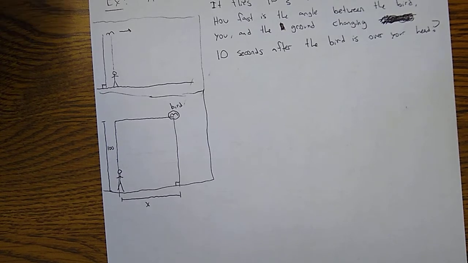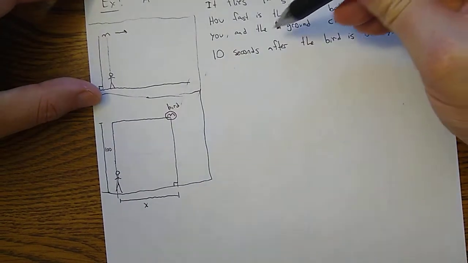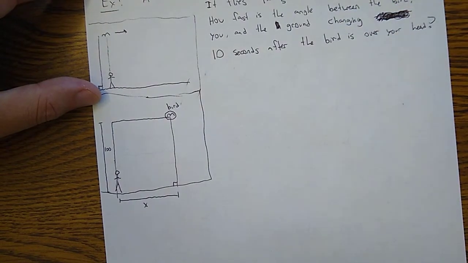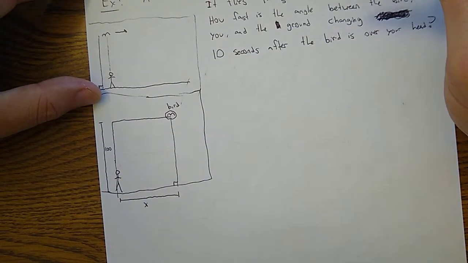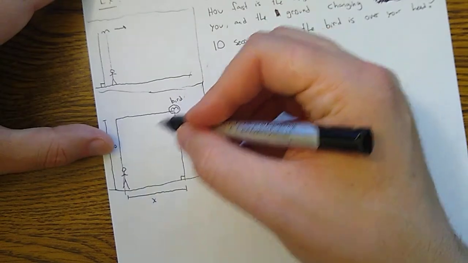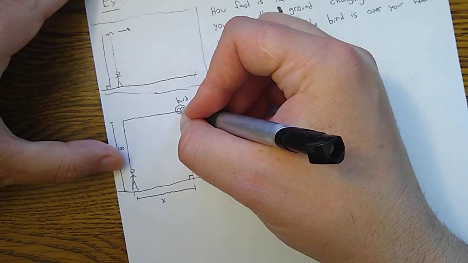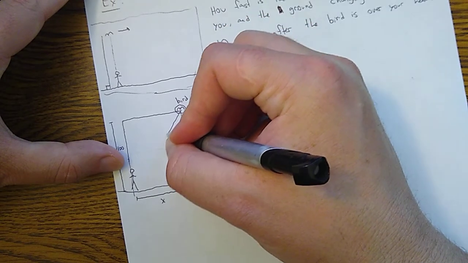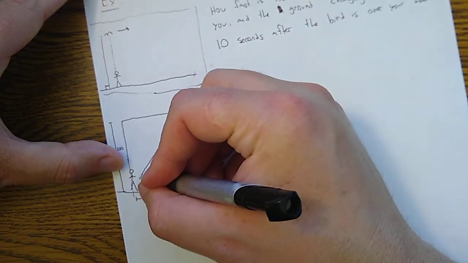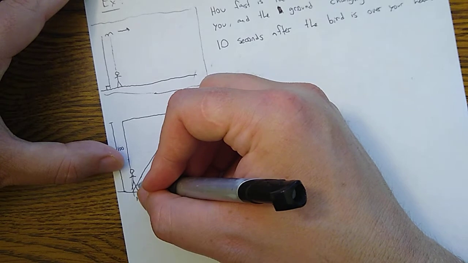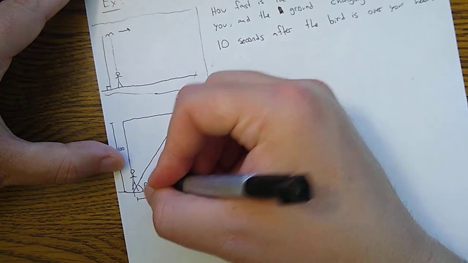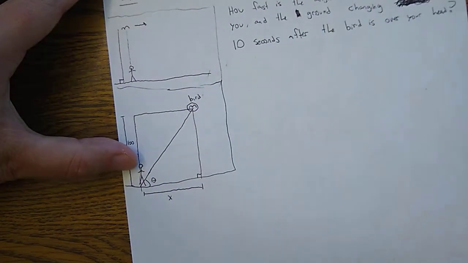And the question is about the angle between the bird and you and the ground. So actually, let's assume that means the angle between the bird and your feet and the ground, because I don't want to worry about how tall you are.